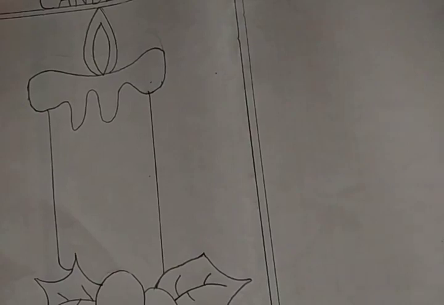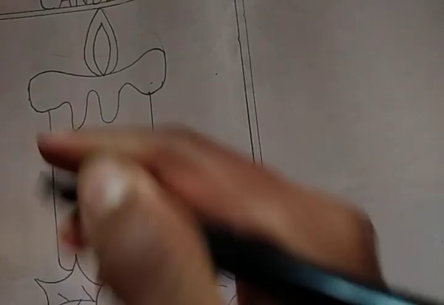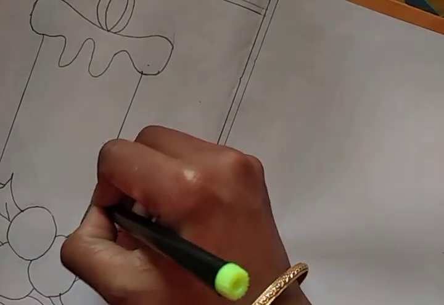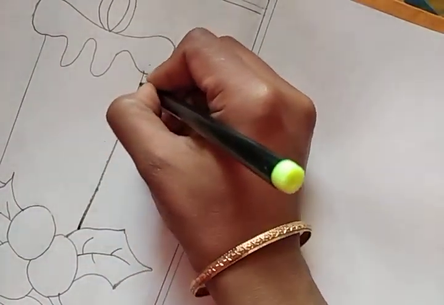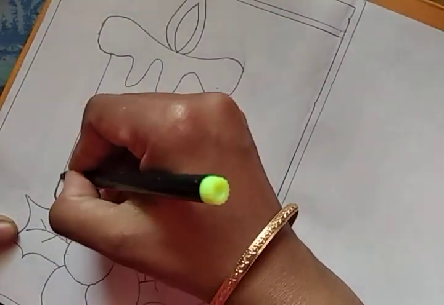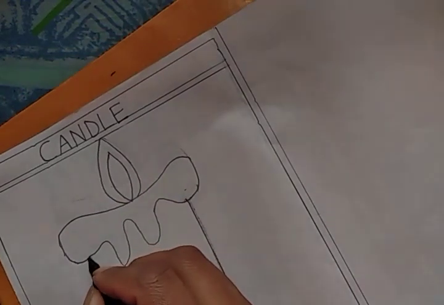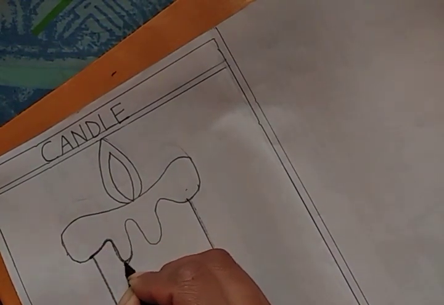So we will just give an outline for the candle. First we will draw, that is, we have drawn. We will just give an outline in black color so that the candle will be highlighted. Just for an outline.